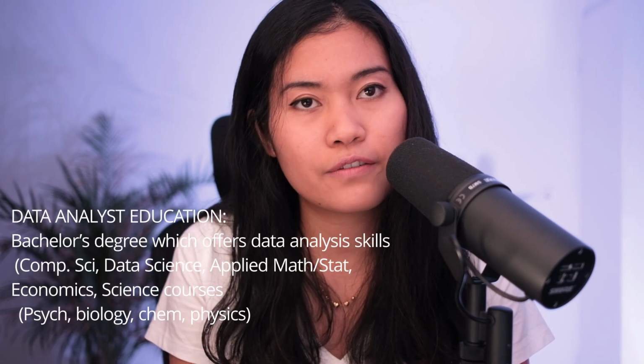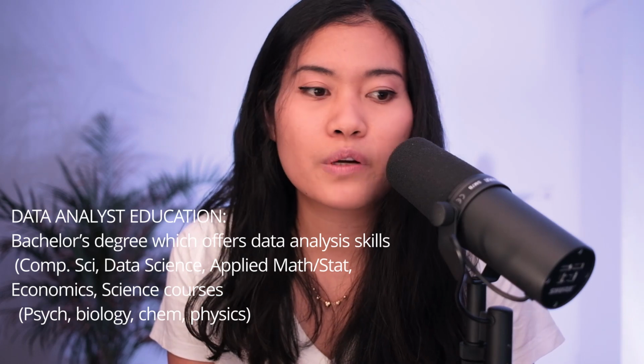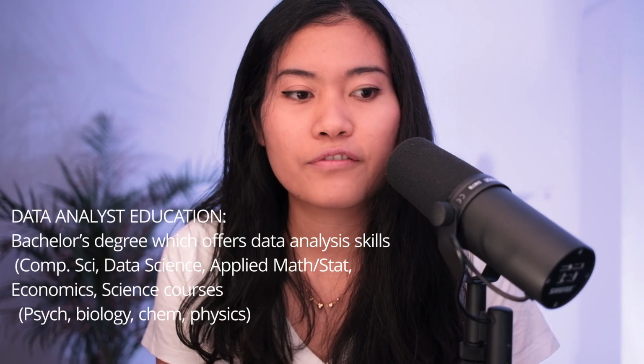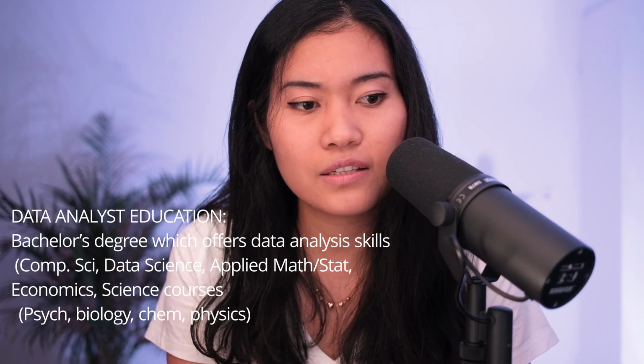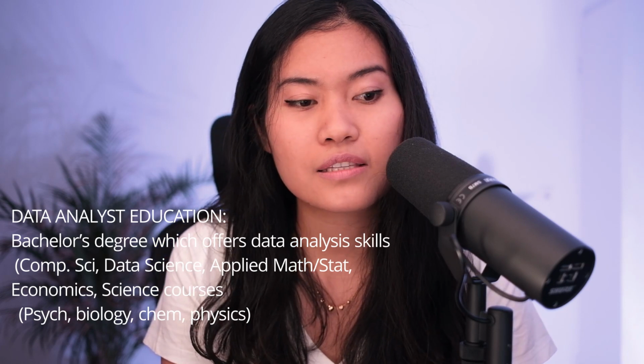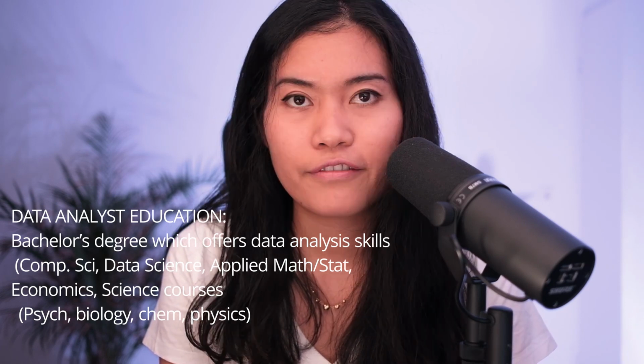So for the educational background of the people who have these roles, according to the US Bureau of Labor Statistics, a data analyst job requires a bachelor's degree, and the following are the degree options that typically offer this data analysis skills, such as computer science, data science, applied mathematics or statistics, finance or economics, and science courses such as biology, chemistry, and physics. So in my opinion, as long as the degree teaches statistics, calculus, linear algebra, and mathematics, you are really equipped to become a data analyst.